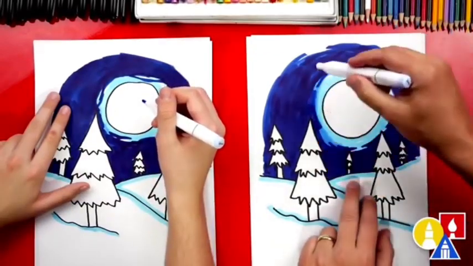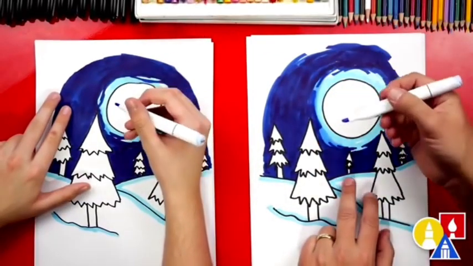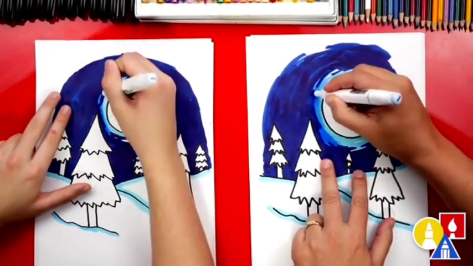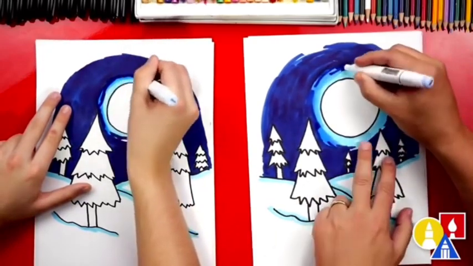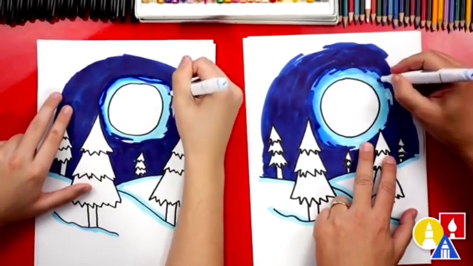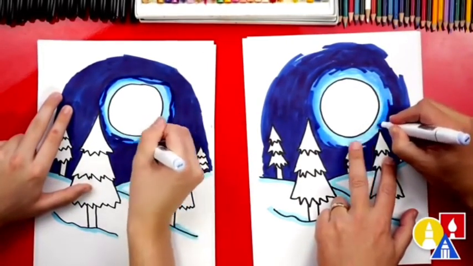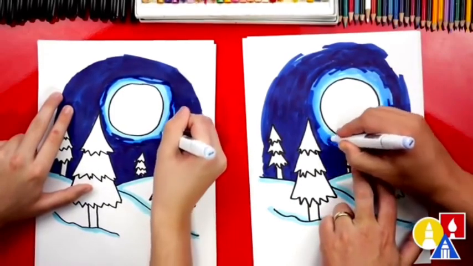This dark blue is a lot darker than I thought it was going to be. So we're using a medium blue to blend in between the light blue and the dark blue. This is just to make it look more like the shine around the moon is gradual, not as bright.